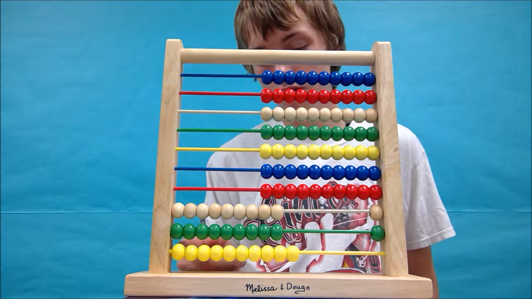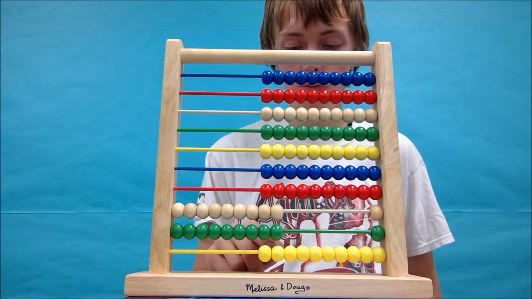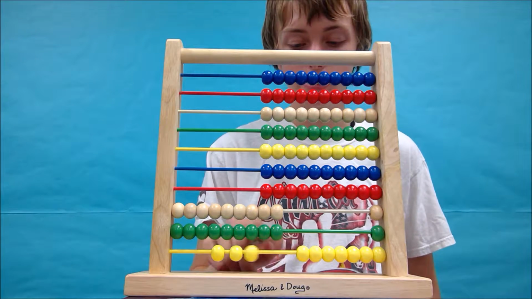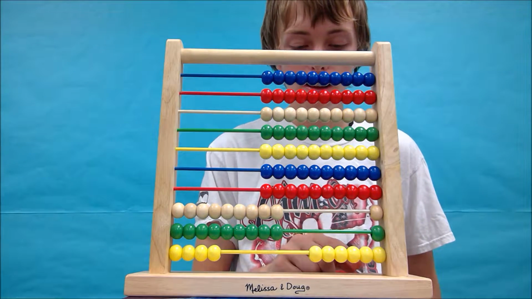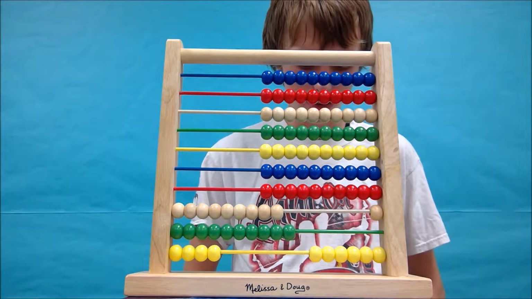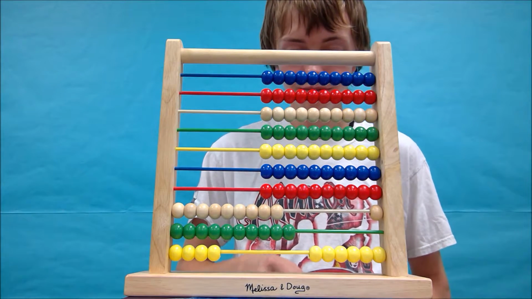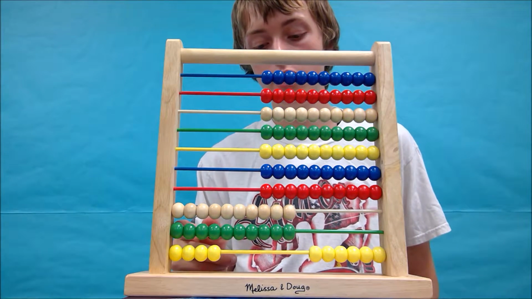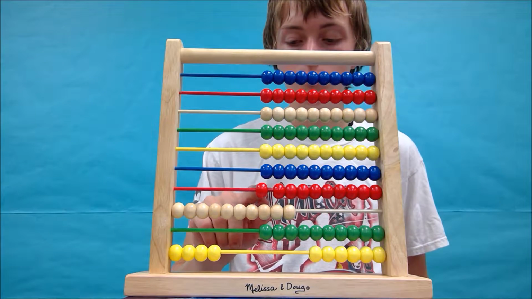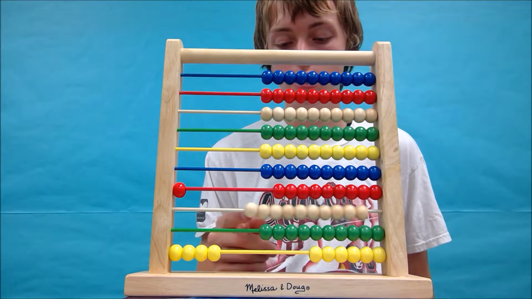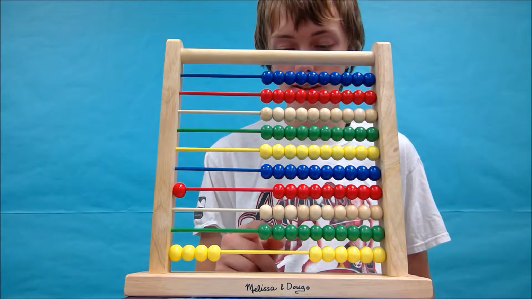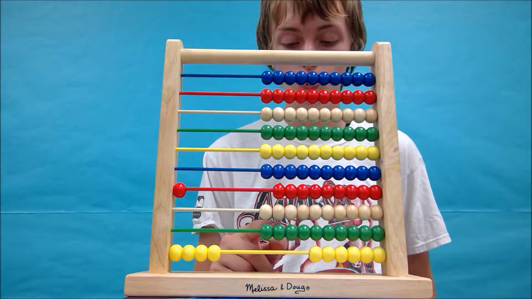Move 1 10 bead over, move the 10 ones back, and continue from 4 to get to 8: 5, 6, 7, 8. Alright, 1, I can cross off 4, write down 1. Move 1 100, move the 10 10s back. Move 1 1000, move the 10 hundreds back, and continue from 1 in the 10s row to get to 5.